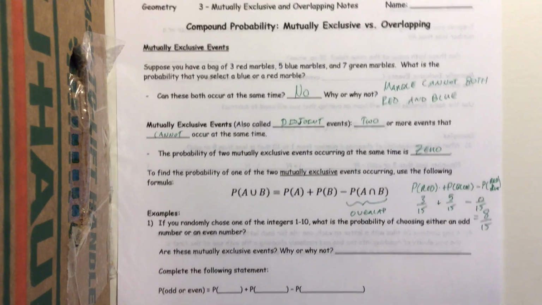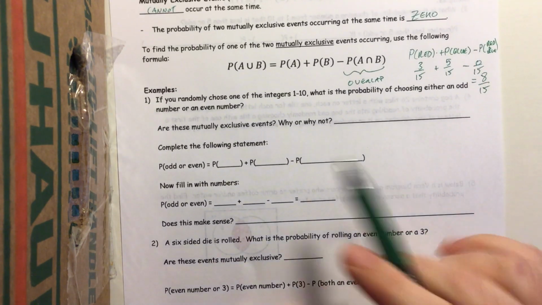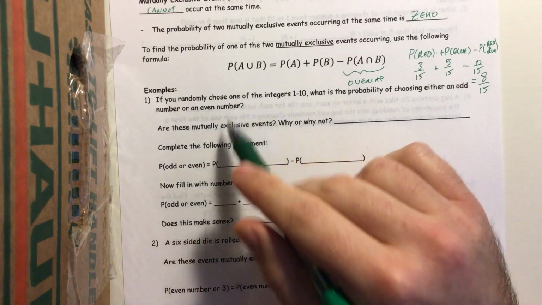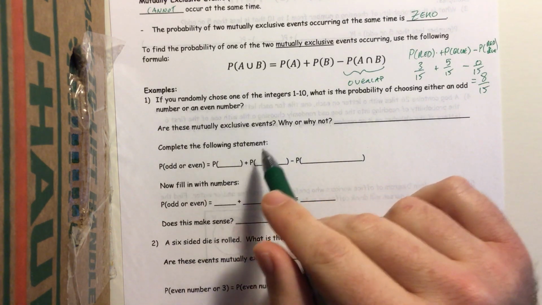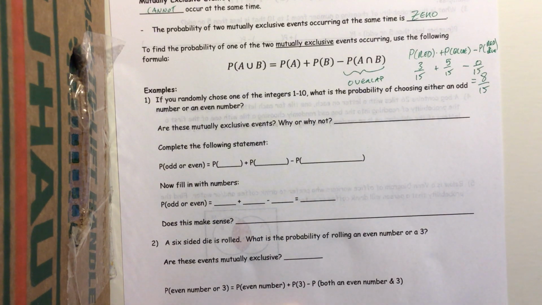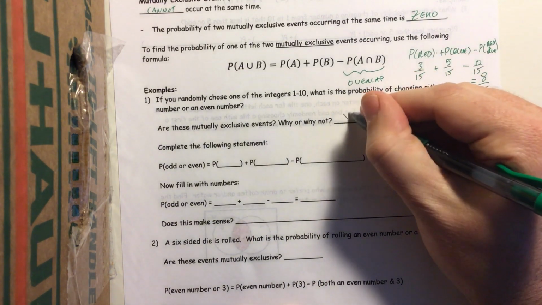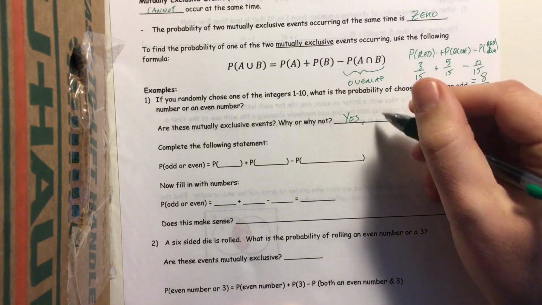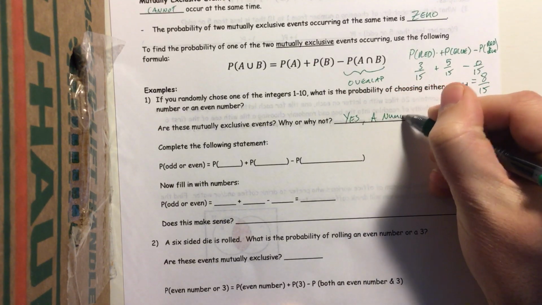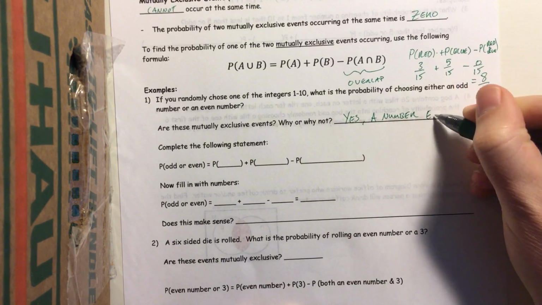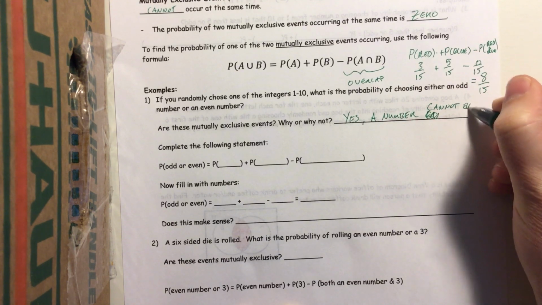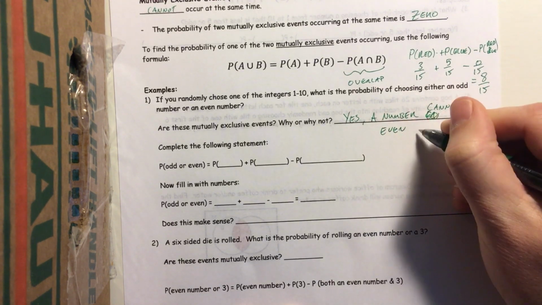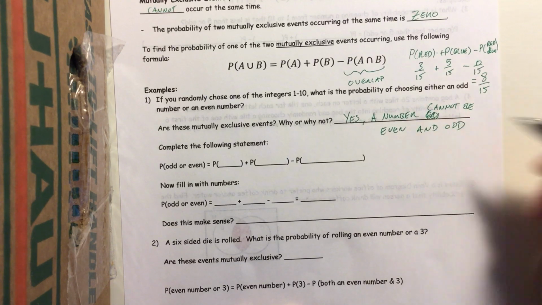So we have another example of a mutually exclusive event right here. Suppose you randomly chose one of the integers between 1 and 10, what is the probability of choosing either an odd number or an even number? Are these mutually exclusive events? Why or why not? Yes, they absolutely are. A number can't be even and odd. So they are mutually exclusive. We can't pull a number and have it both be even and odd. So yes, a number cannot be even and odd. It's not possible.